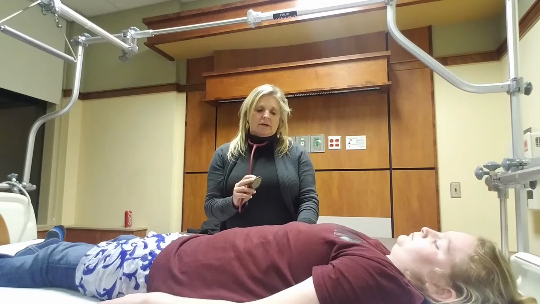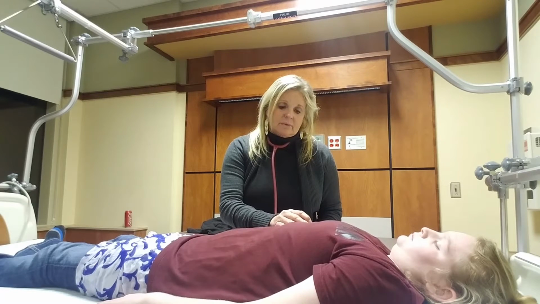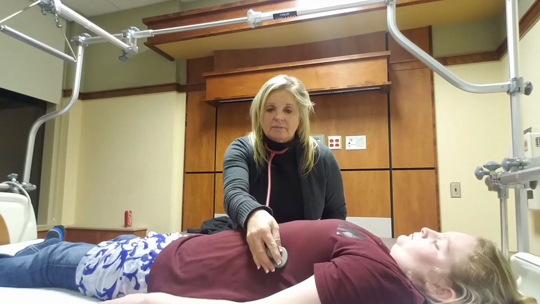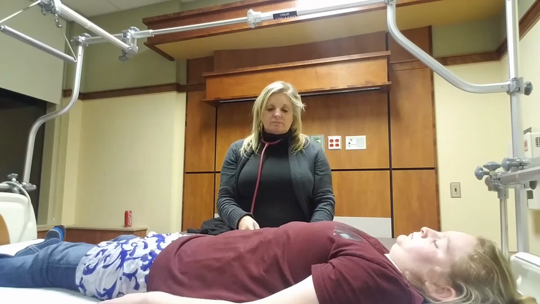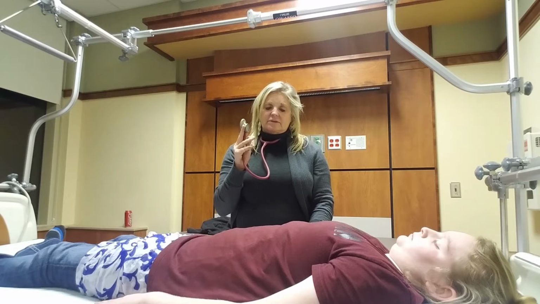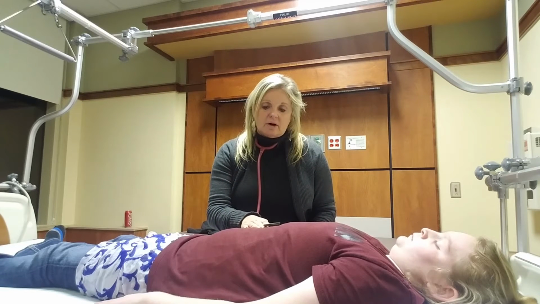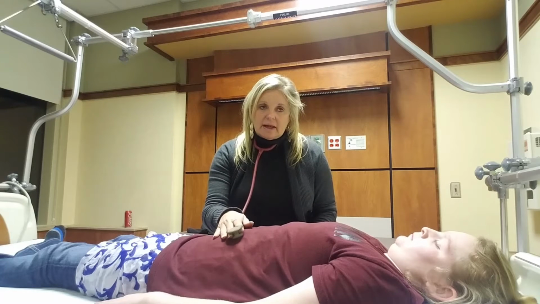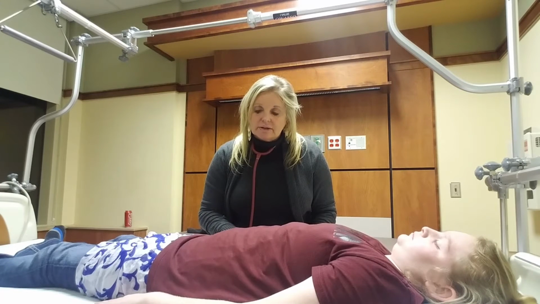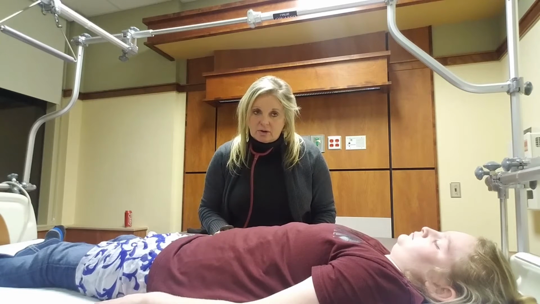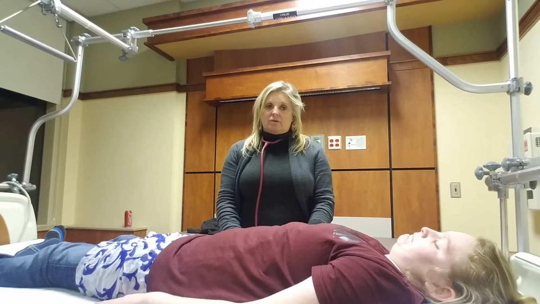Okay, and while we're auscultating, we're going to have her take a deep breath while we're listening to the liver area, and over the spleen area. What we're listening for here is any friction rubs, and I didn't hear any friction rubs. Then we're going to take the bell of the stethoscope and put it over the aorta area, and we're going to listen to the aortic artery. Then we're going to listen bilaterally to the renal arteries, then bilaterally to the iliac arteries, and then bilaterally to the femoral arteries. What we're listening for here is any bruits, and we didn't hear any bruits, so that would be a normal finding.